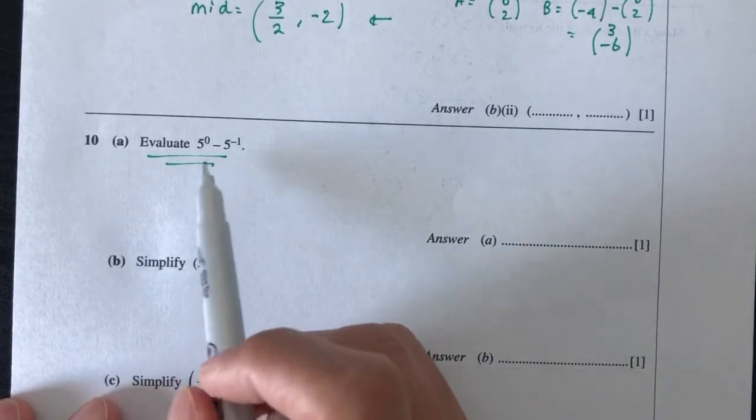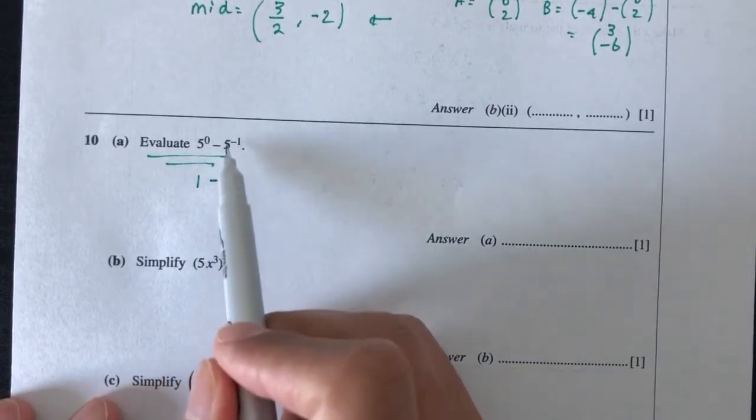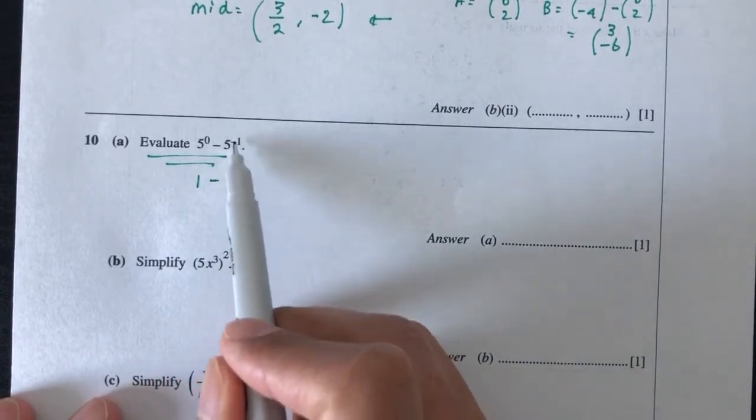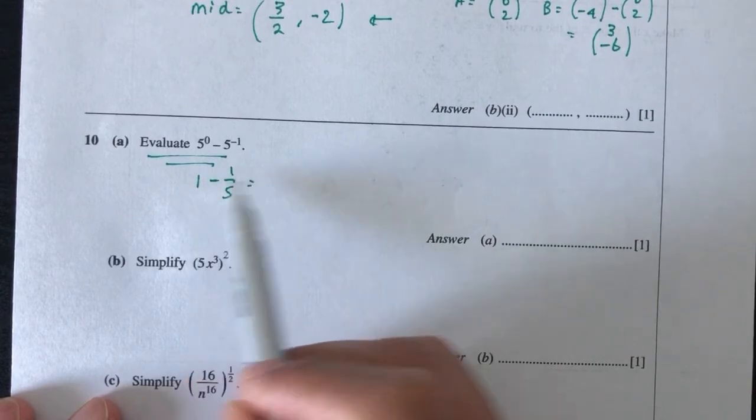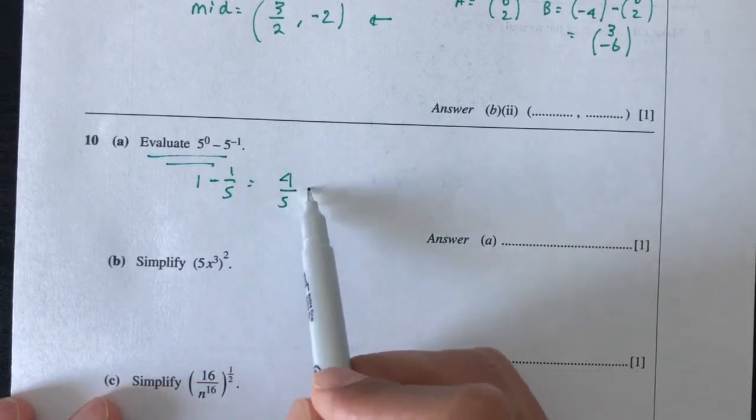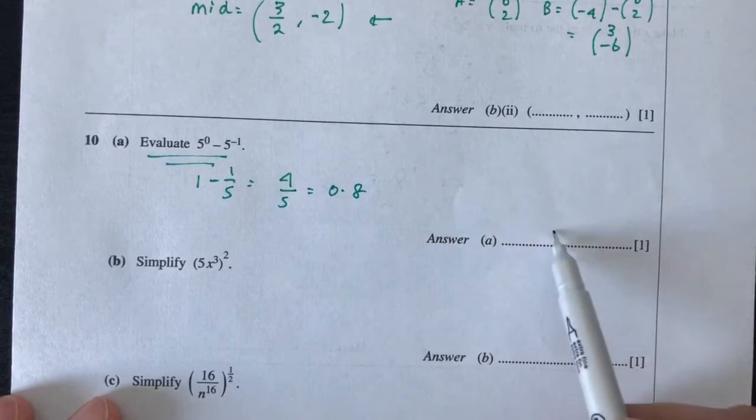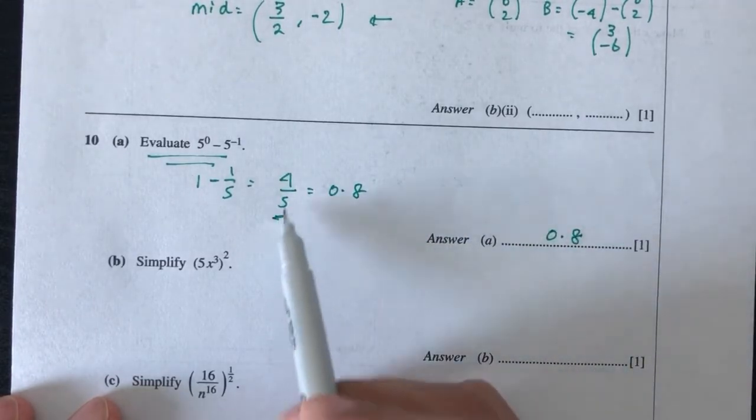So we know that anything power 0 is 1, and 5 power minus 1 will be 1 over 5. That will be 4 over 5, which is 0.8. Your answer is 0.8 or 4 over 5.